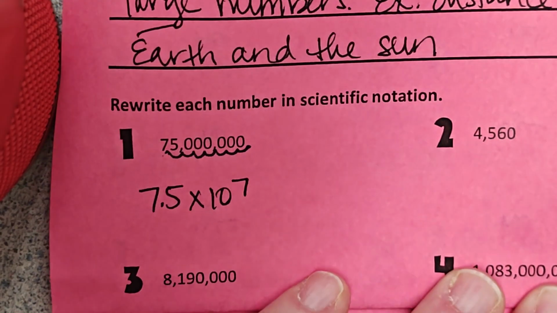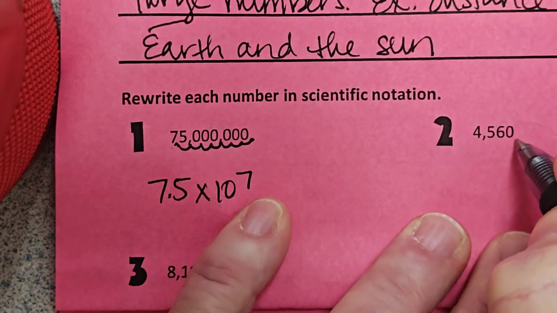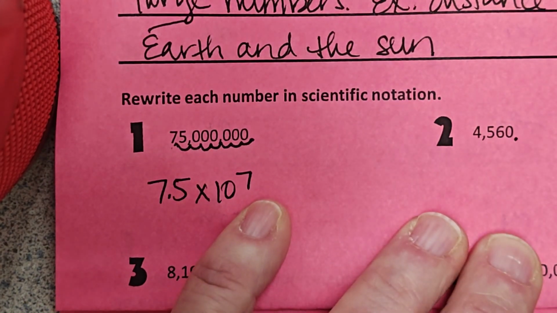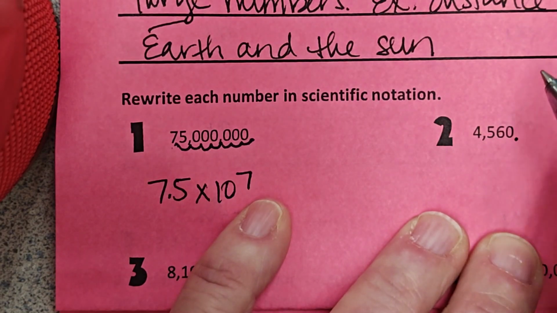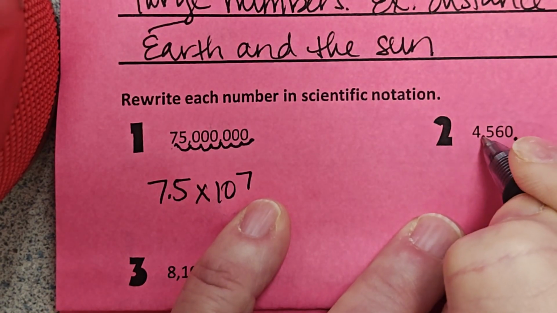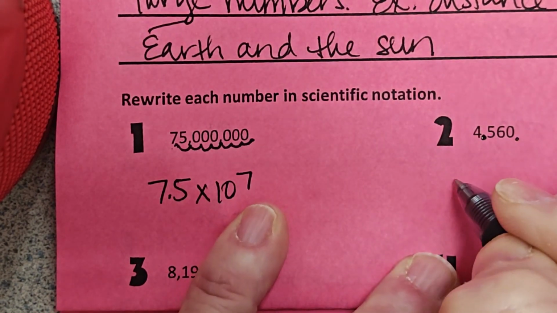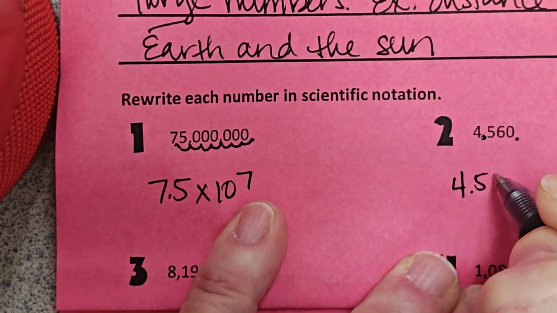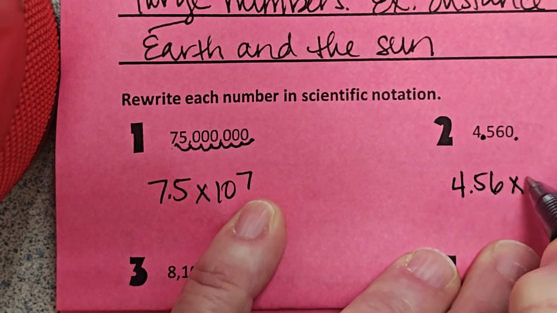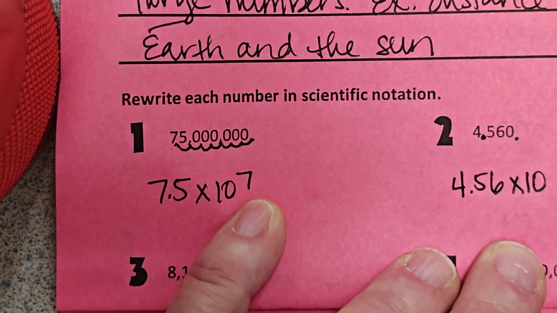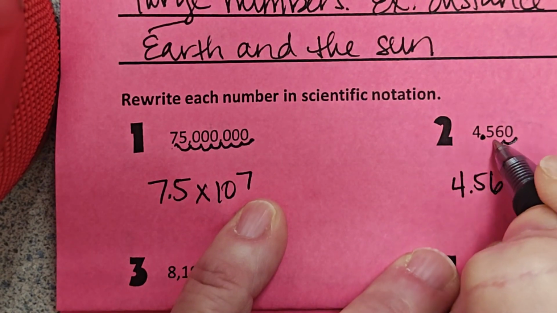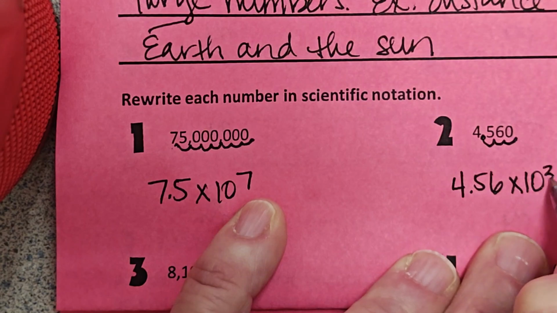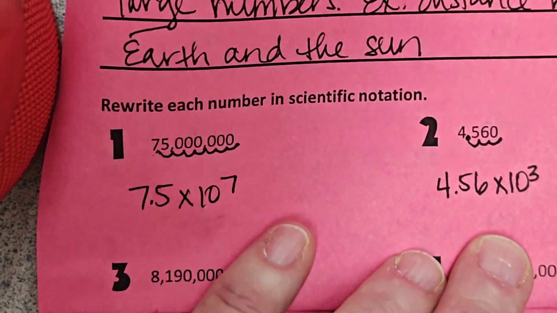Okay, we're going to try it again. Right here, the natural decimal is at the end. In order to make this number between 1 and 10, we're going to put the decimal right here where the comma is. So the number that we have is 4.56. We're going to multiply it times 10, but we have to figure out what the exponent is. Right here, we're going to go over 1, 2, 3. So we just write a 3 as the exponent for that one.